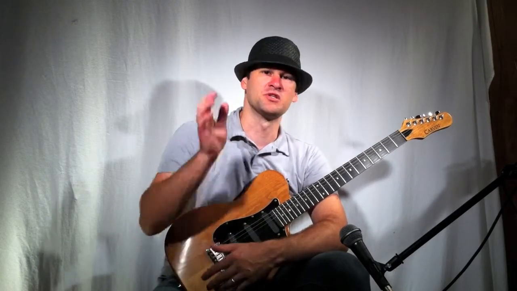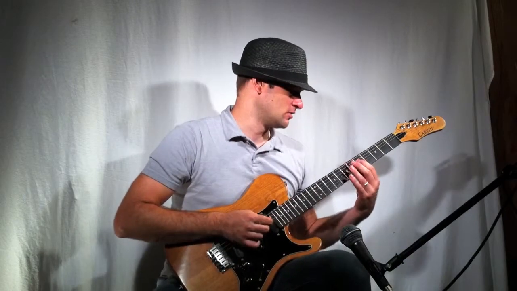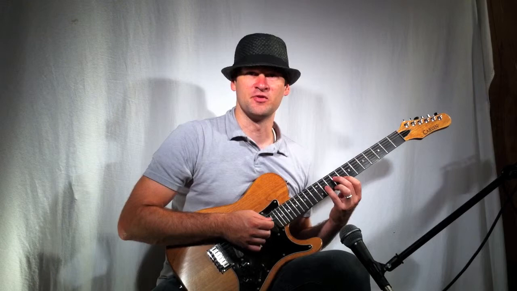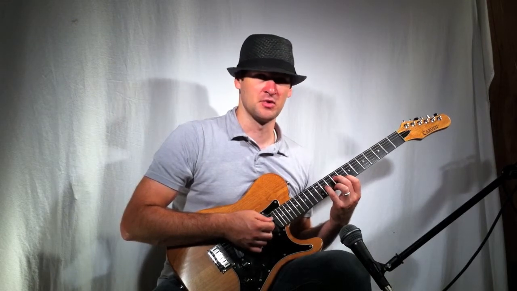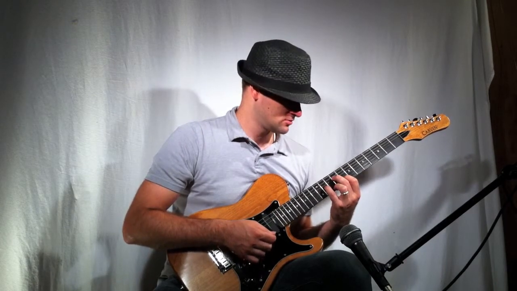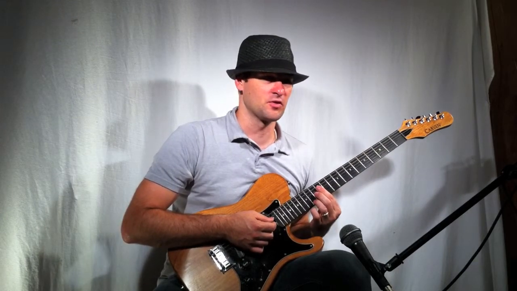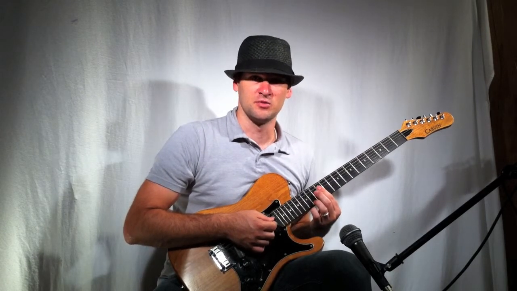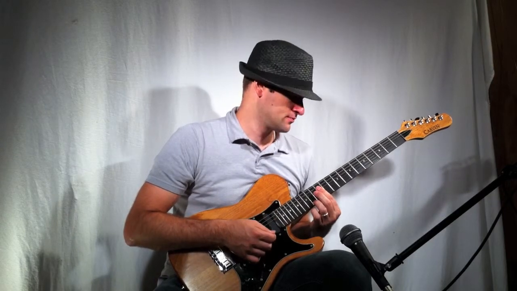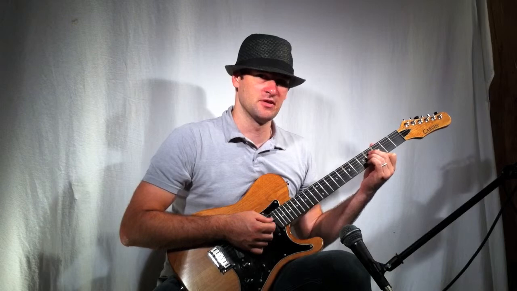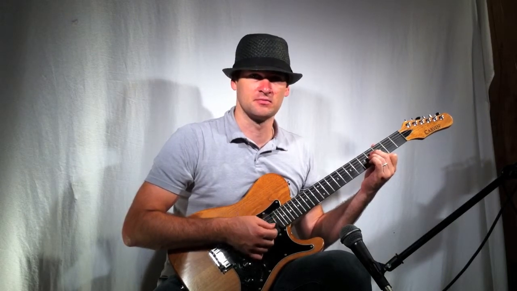So root position is if the G is the lowest note you hear. First inversion is if the B, or the third of the chord, is in the bass. Second inversion is if the fifth of the chord, in this case a D, is in the bass. And lastly, third inversion is if the F sharp or the 7th is in the bass.